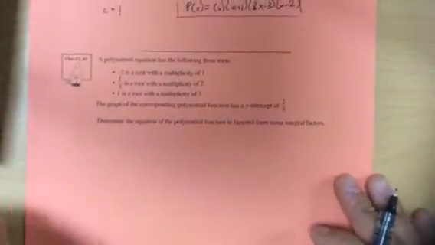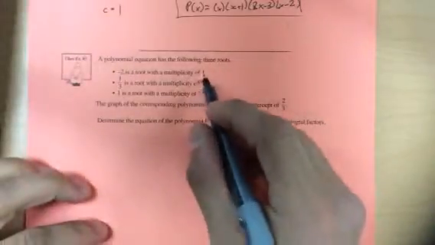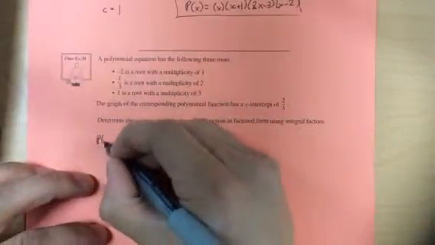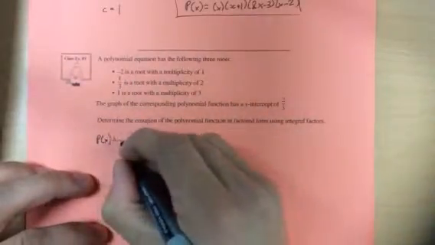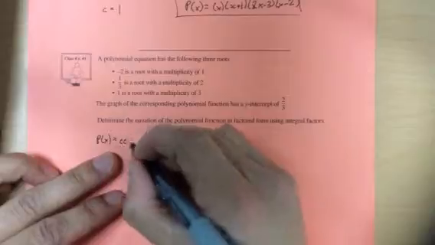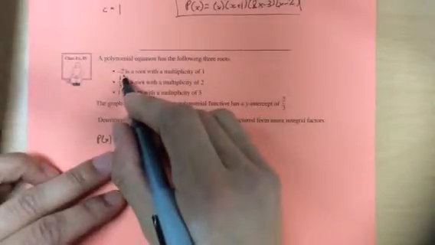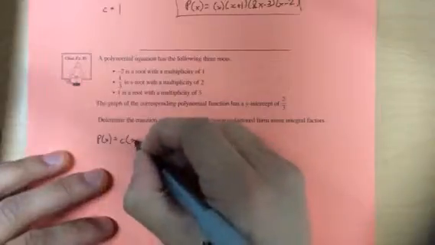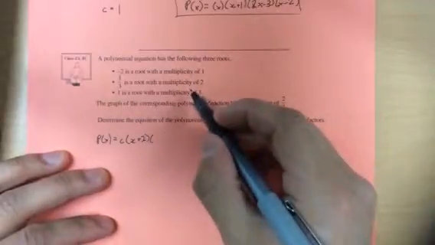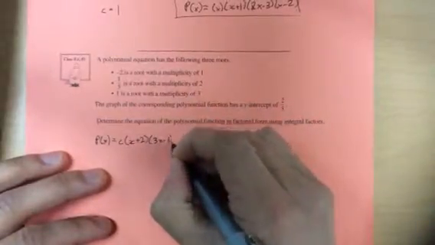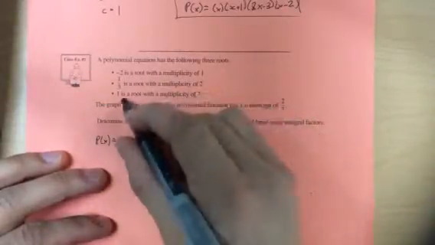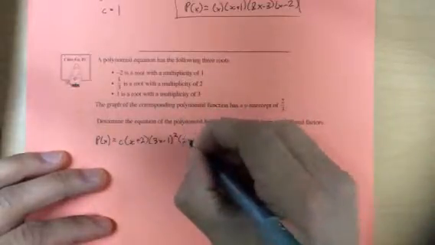And this last example, a polynomial expression has the following three roots, or zeros: negative 2, and that has a multiplicity of 1. And we're looking for the coefficient, so I'm just going to put c. Since there's no zero at 0, I can just say c bracket, and since negative 2 is a root with a multiplicity of 1, that means it's not going to have any exponents on it. I have 1/3 as a root with a multiplicity of 2, so (3x minus 1) squared. And I have 1 as a root with a multiplicity of 3, so that's going to be (x minus 1) to the power of 3.